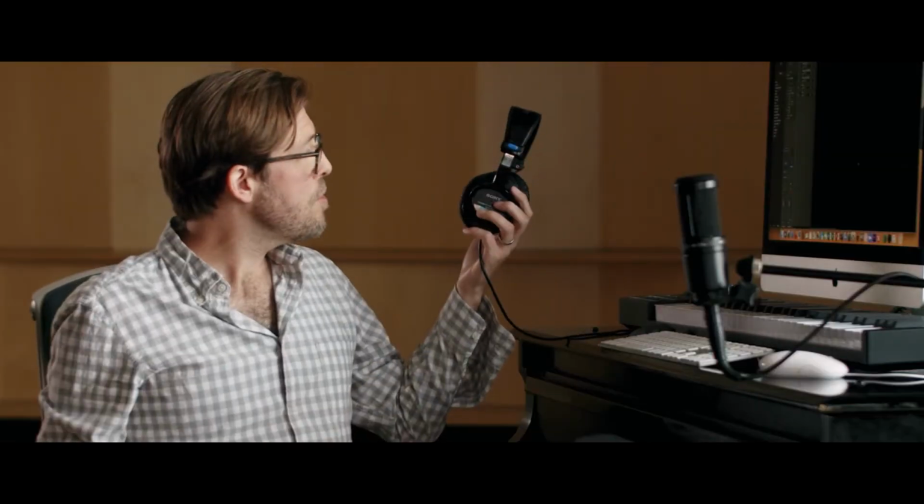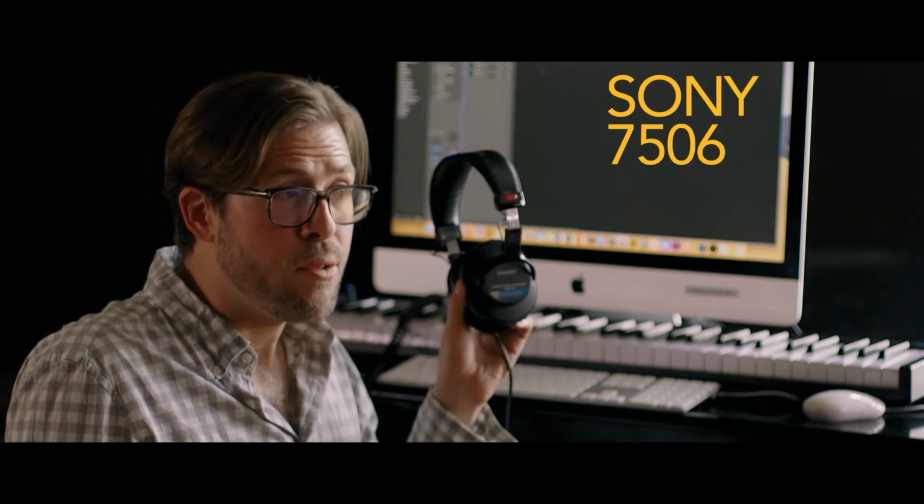So make sure, first of all, you've got either some good speakers to monitor what you're doing, or you have some good headphones. And these headphones right here are the Sony 7506s. These are pretty industry standard, nothing fancy, but they've got a nice even response where it won't lie to you about how big or small the low end or how bright the high end is going to sound. It's just a good starting pair of headphones.